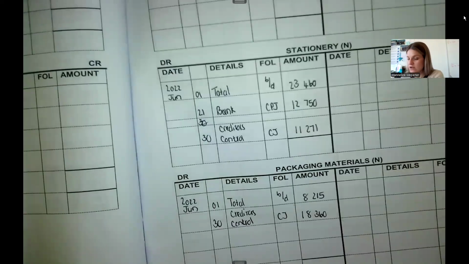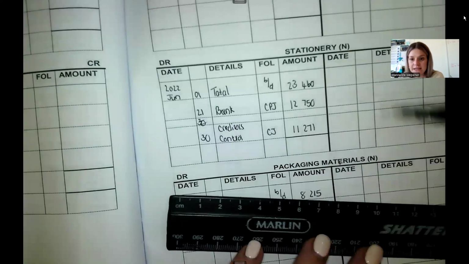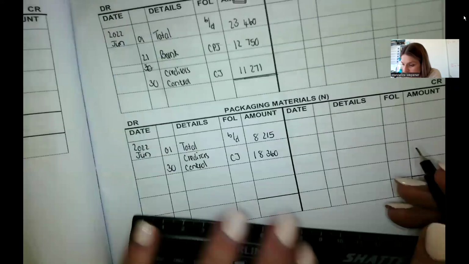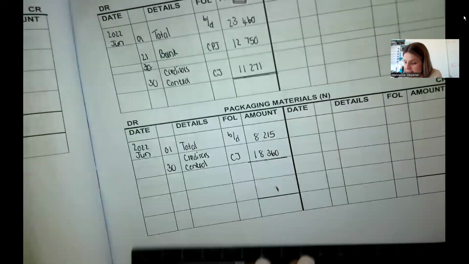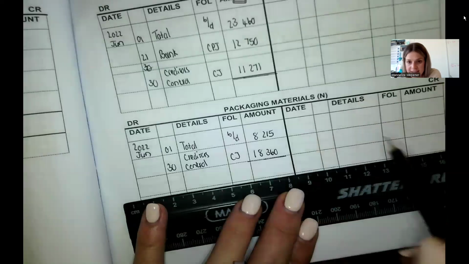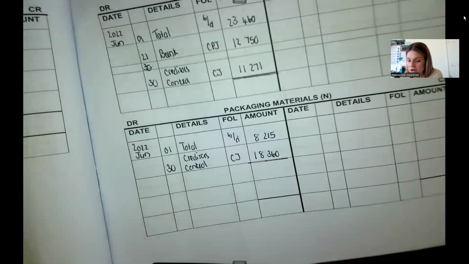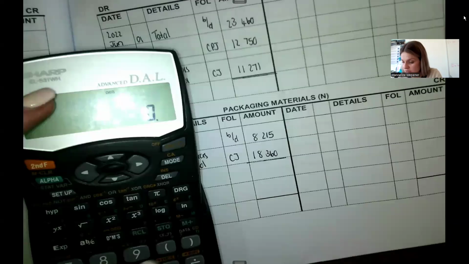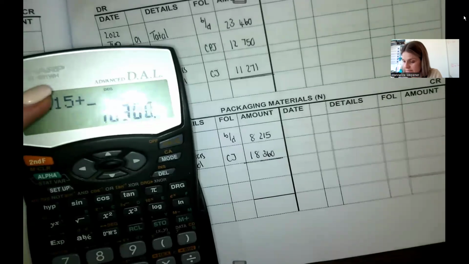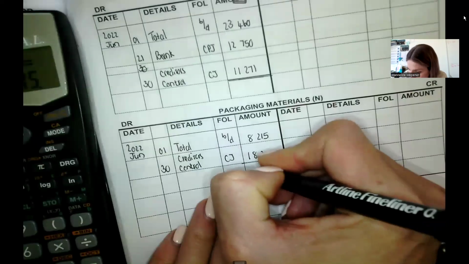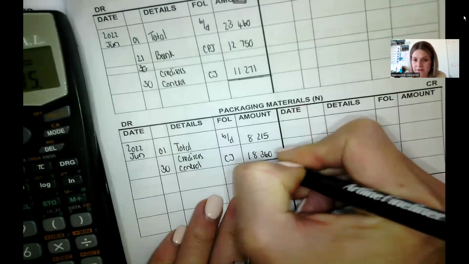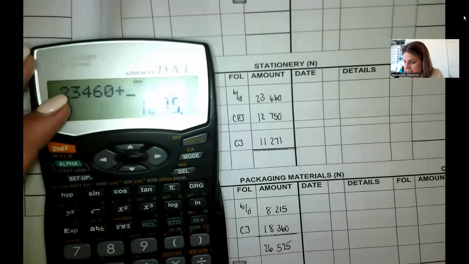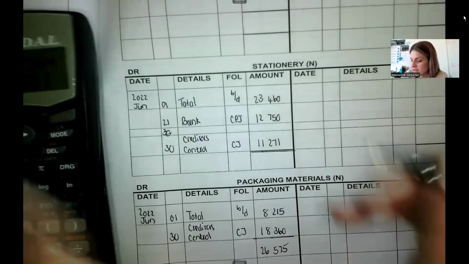Now, very important, for your nominal section accounts, whether it's income or expense accounts, you only draw one line when you total, only one line, not another line here below, because that means balancing. You are only totaling the accounts, so one line there. So then you just add your totals. That's nice and easy. So 26,575. There we go. Do the same for our stationery.